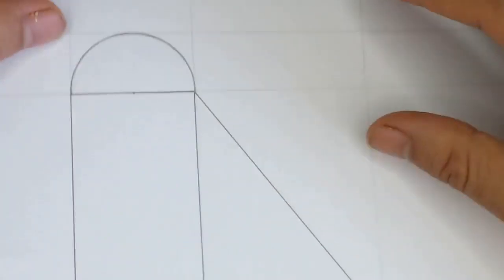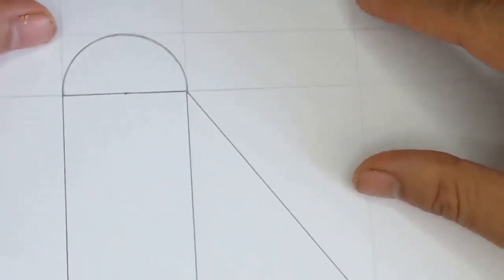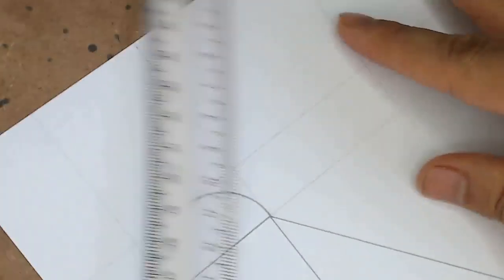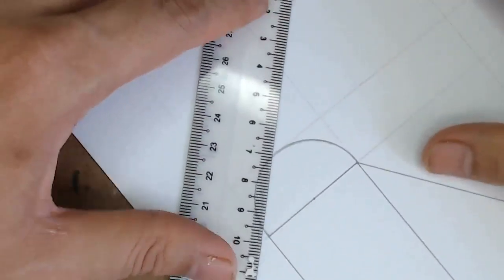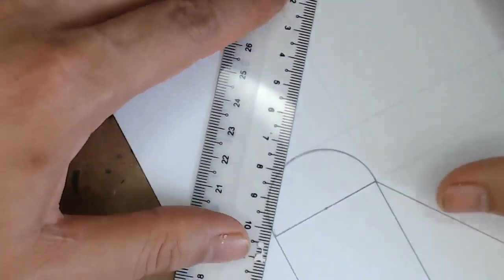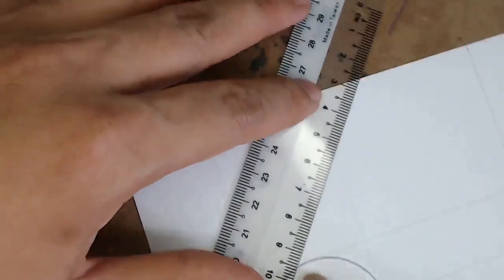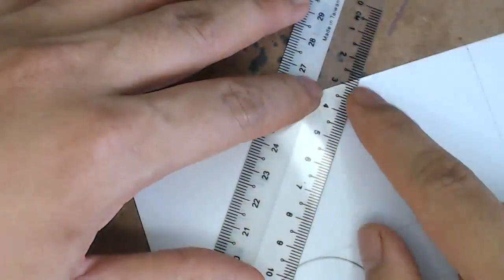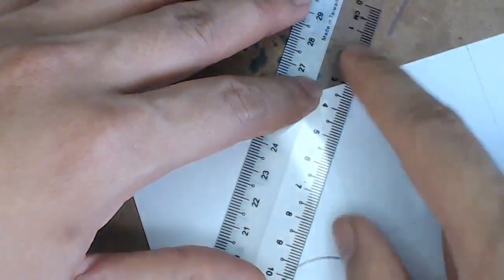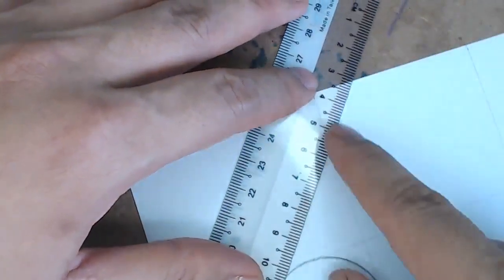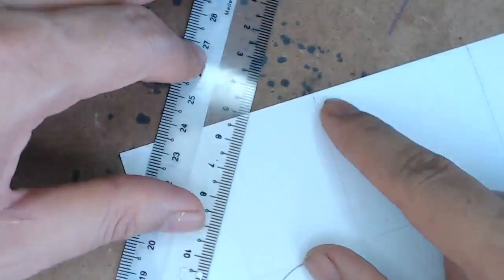Oh, you want 60? Okay, if you want 60, then let's do 60. But wait a minute, I want to ensure something. If we do 60, you know what? It's going to pass, see, 0 to 10 here is passing out of the border.